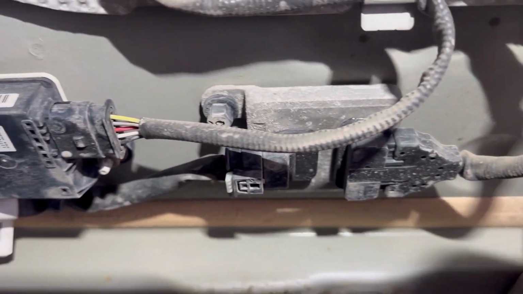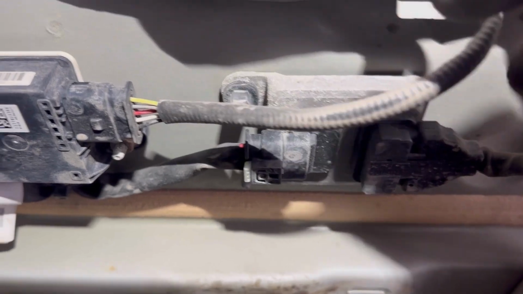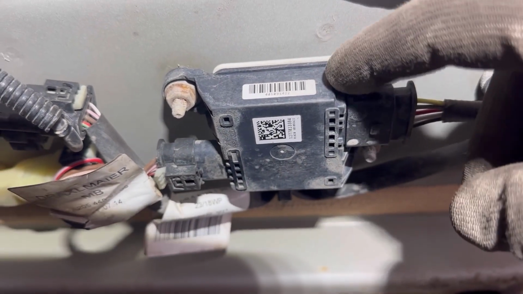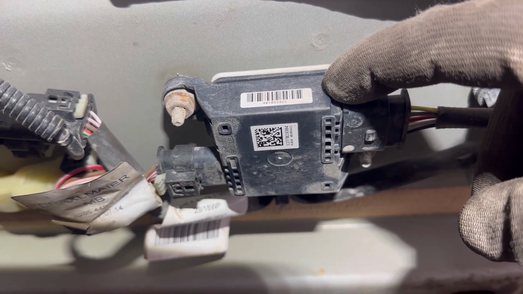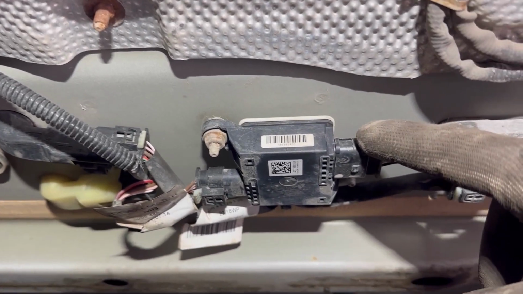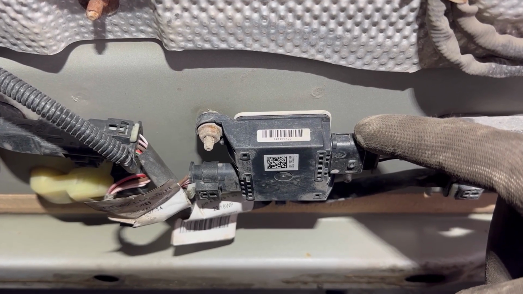Next we'll follow the other sensor to see the control module of it. This is the control module of it. This is another NOx sensor, but we're interested in that first sensor, this one right there. This is the DPF sensor of the Soot Particulate Sensor that we have the fault code for.